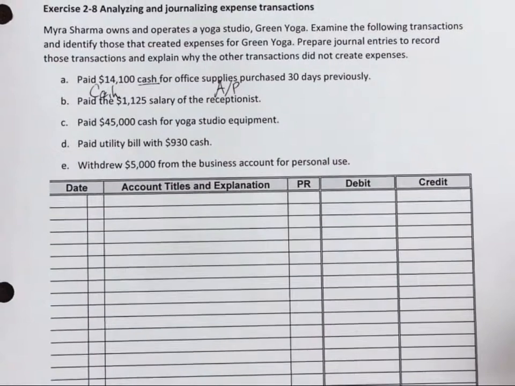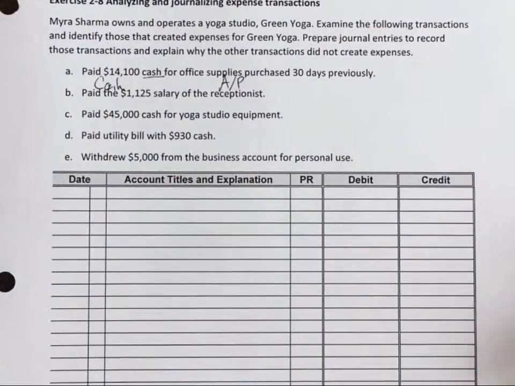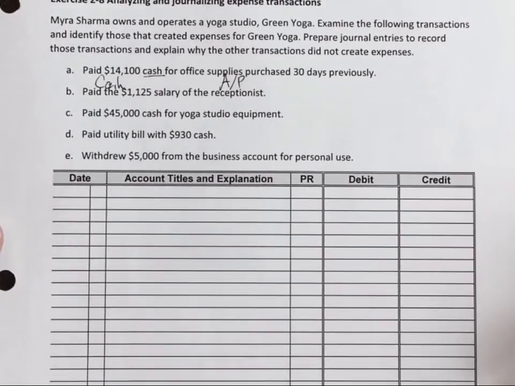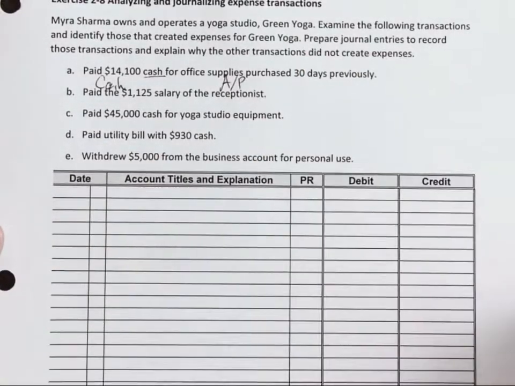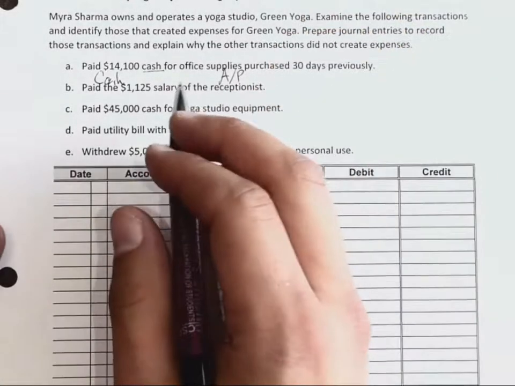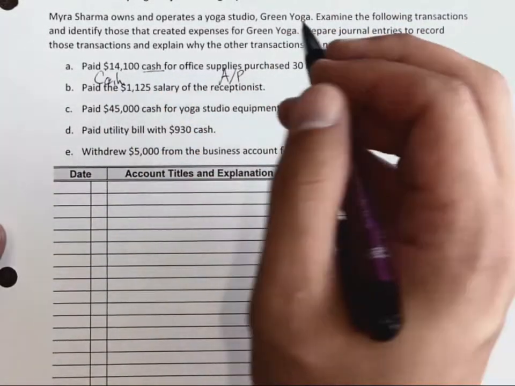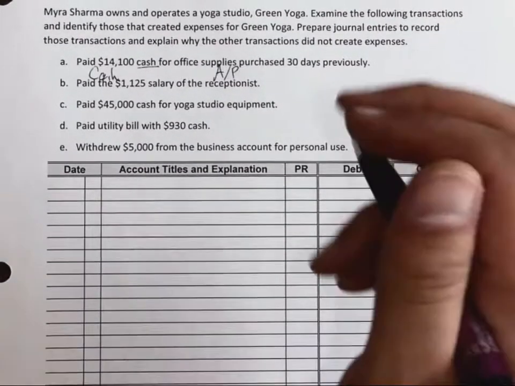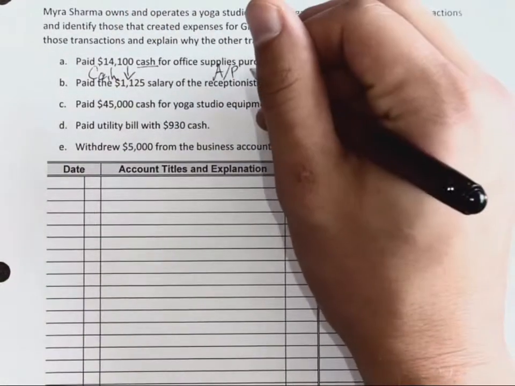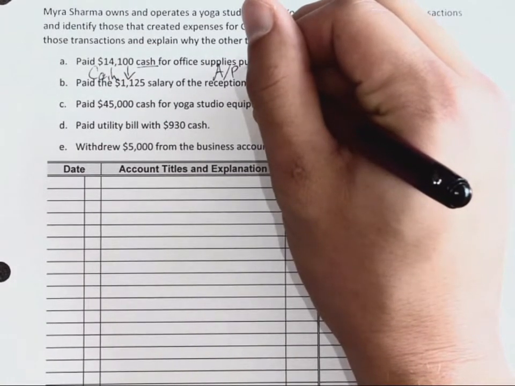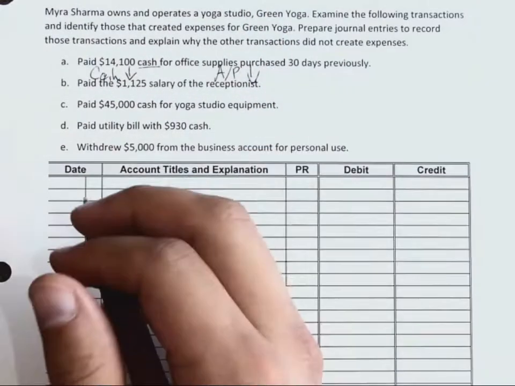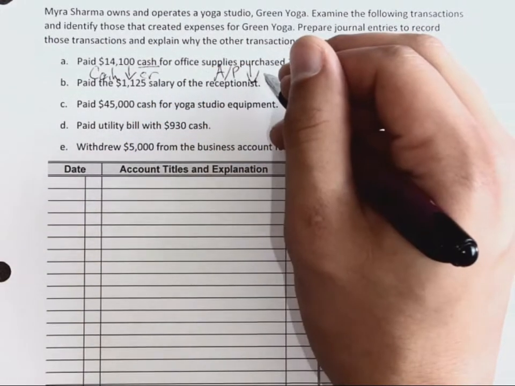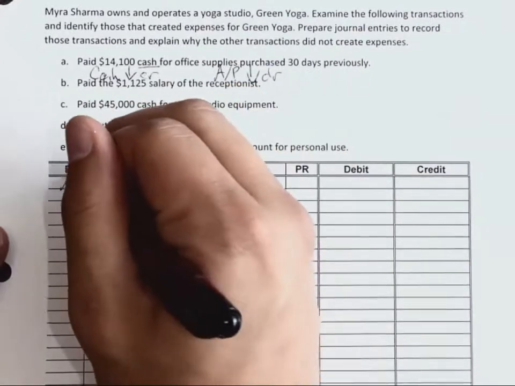Are any of these expenses? No, so they wouldn't affect any of the expense section of the income statement. That being said, we'll still finish it out. So this would be the reason why, because it doesn't use the expenses. This is just exchanging an asset for a liability. Cash is going down. Accounts payable is going up or down? Down. So how do we make an asset go down? Credit. And a liability?